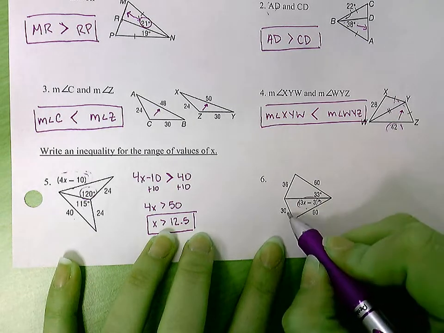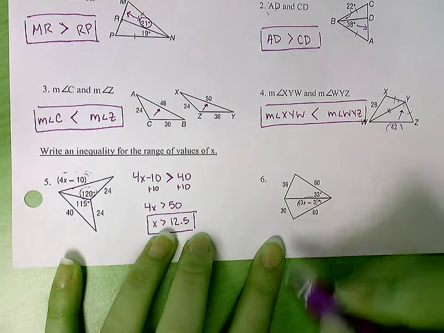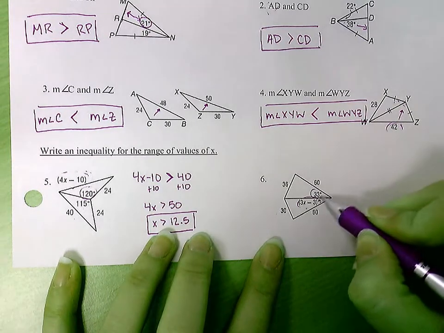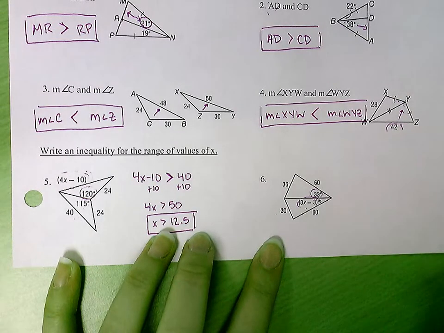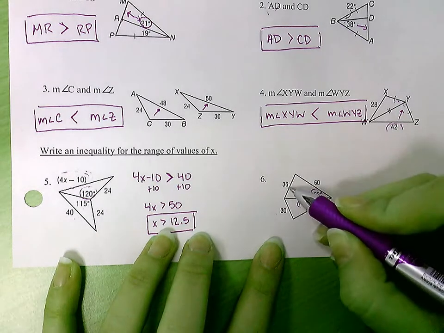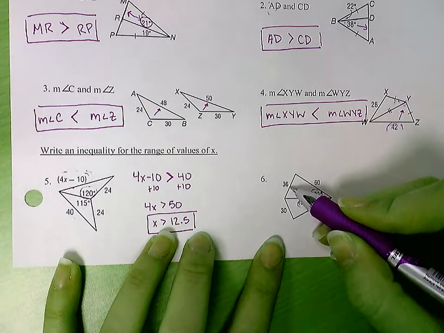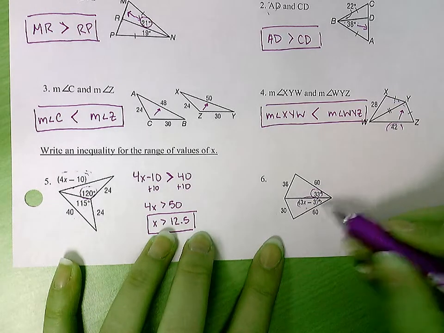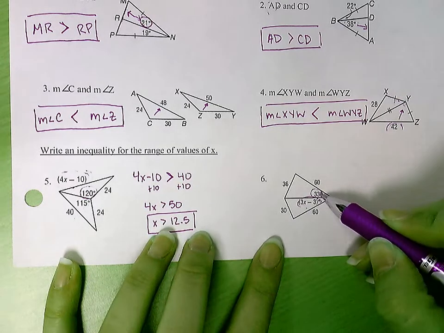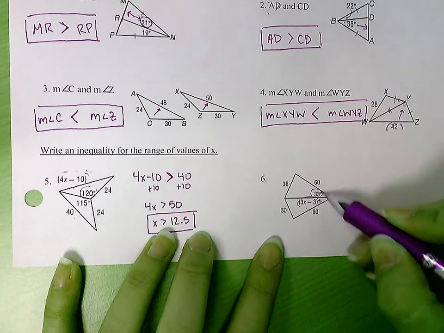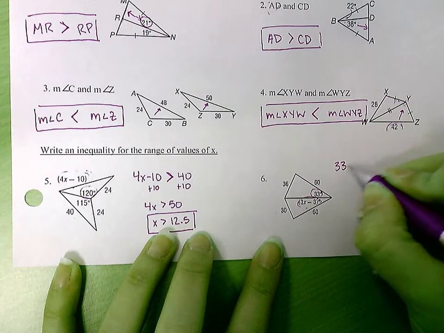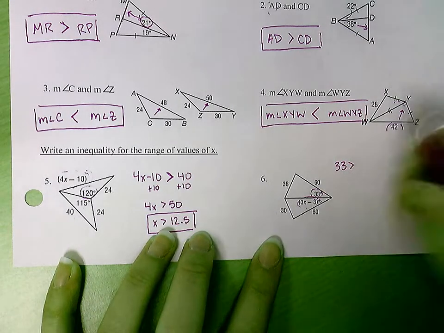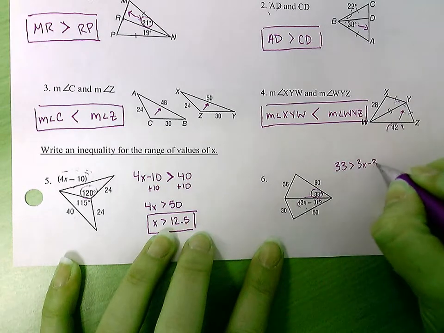Okay, that angle is opposite this 30 unit side. And I have another angle here of 33 degrees. That's opposite the side that says 36. So which one of my angles would be the greater angle? The one opposite 36. Okay, so now I have 33 is greater than my other angle, so 3x minus 3.